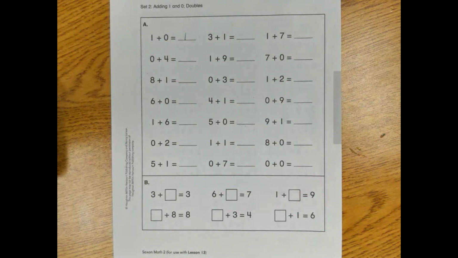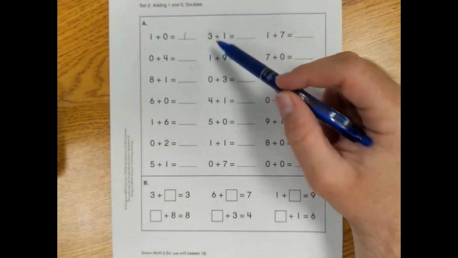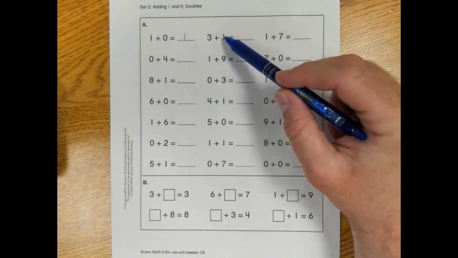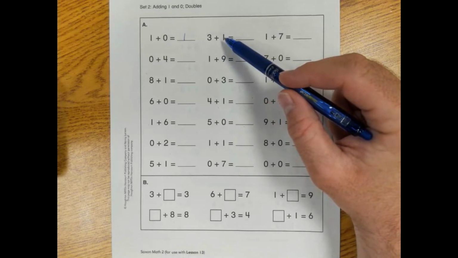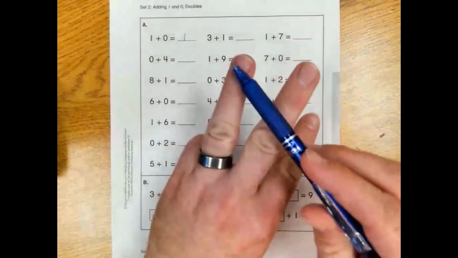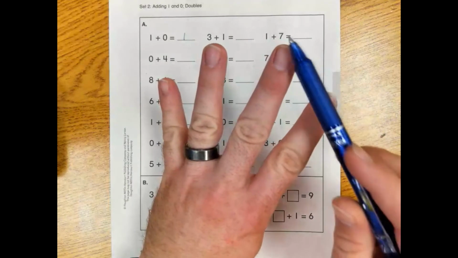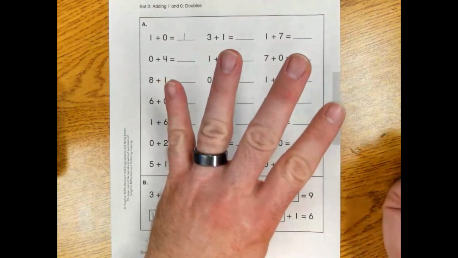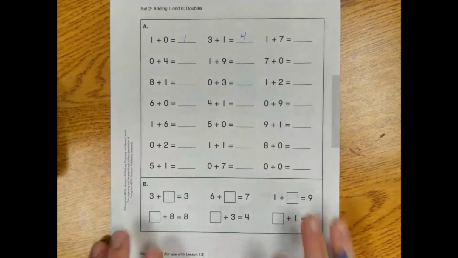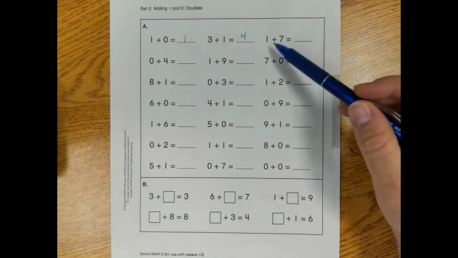Our next question, sorry, is 3 plus 1. If I have 3 and I add 1, what would that be? Let's go ahead and use our fingers for this one. If I have 3, 1, 2, 3, and I add 1 more, what's the answer now? 1, 2, 3, 4. So 3 plus 1 is 4. Very good.